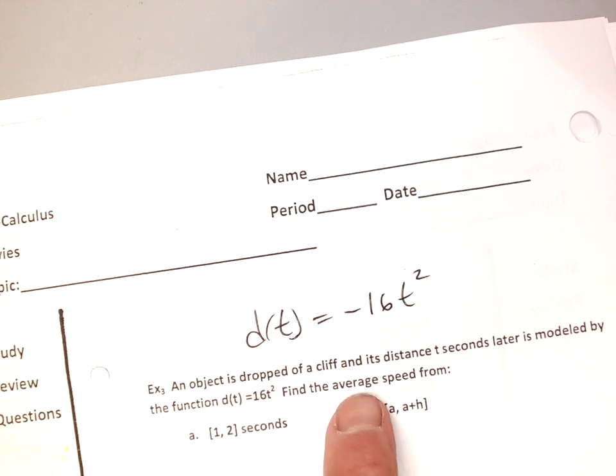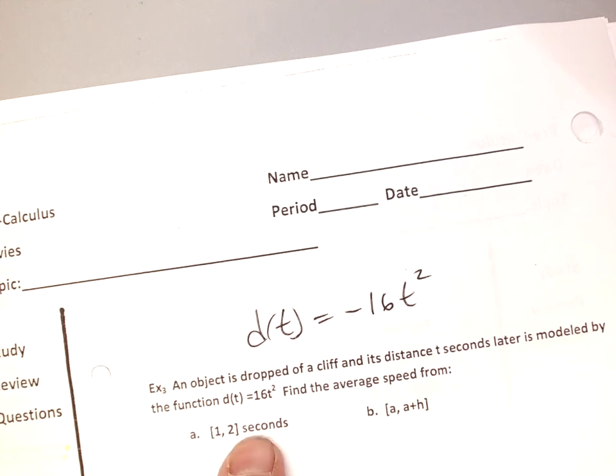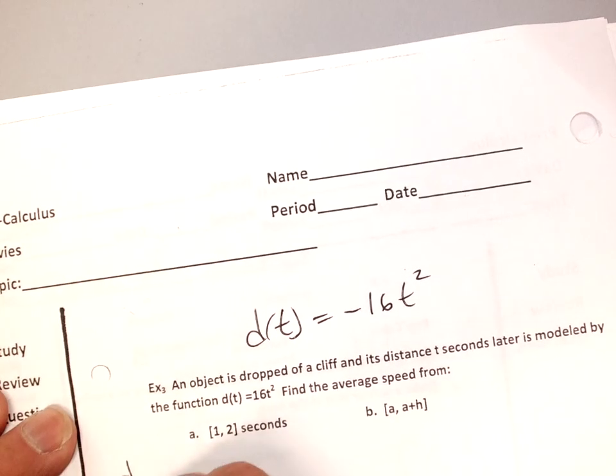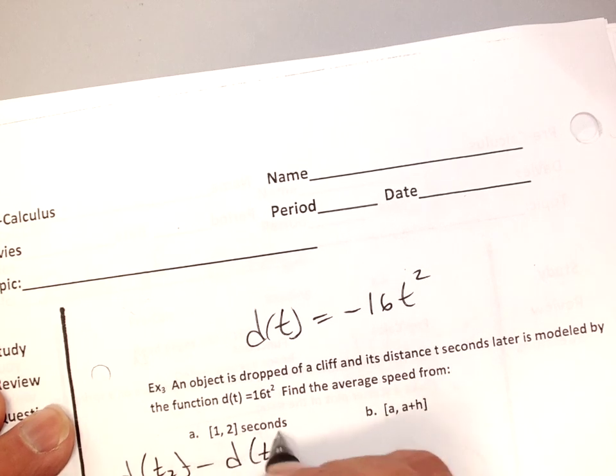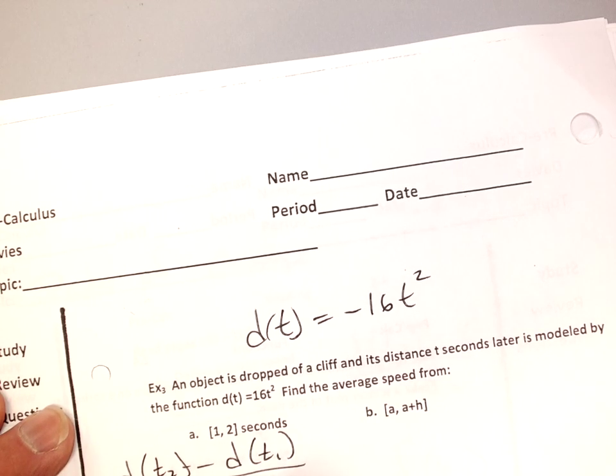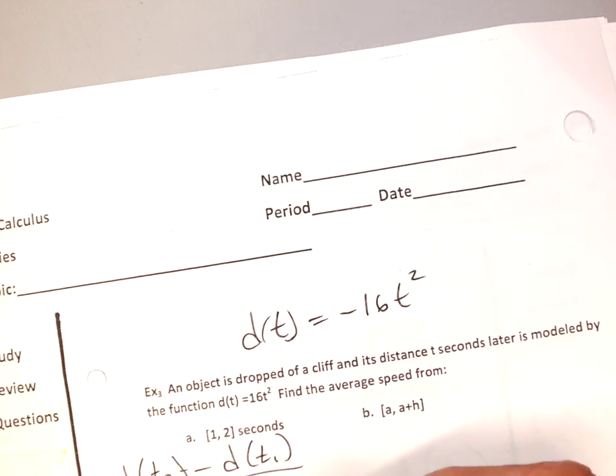So find the average speed from 1 to 2, okay? So we're going to go d of t2 minus d of t1 all over t2 minus t1, okay? First distance, second distance minus the first distance, divided by the interval. So that's no problem.